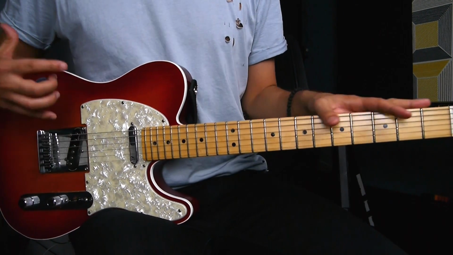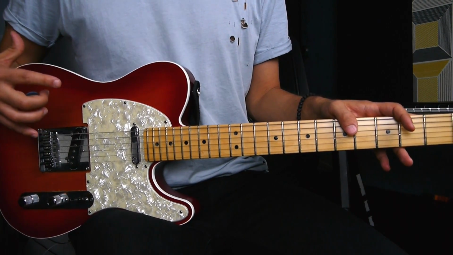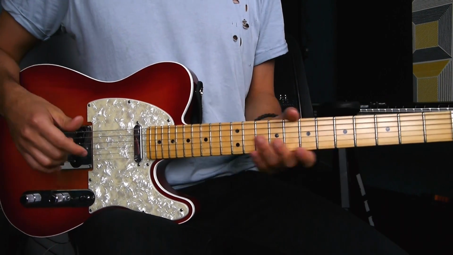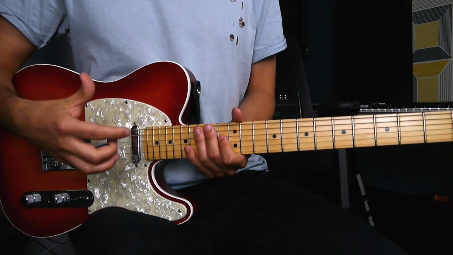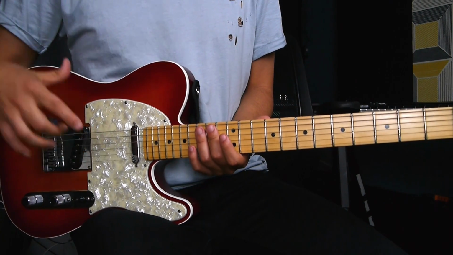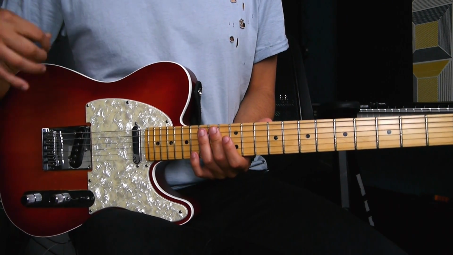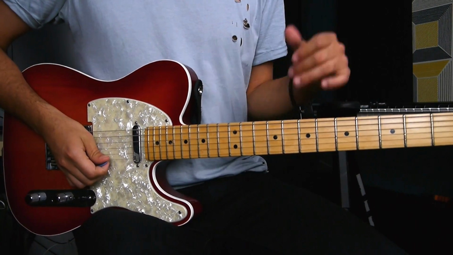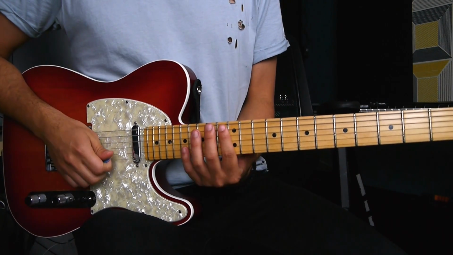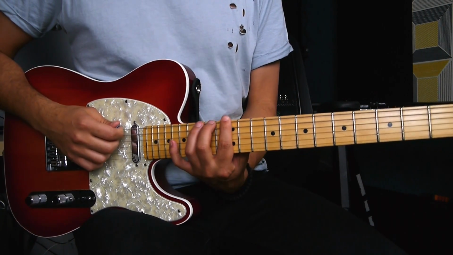So once you have the root, the next step is to basically alternate between a pentatonic scale, a blues scale, and a Dorian scale. Now, the pentatonic and the blues scale, you already know, but the Dorian scale, I'm going to show you what it is.